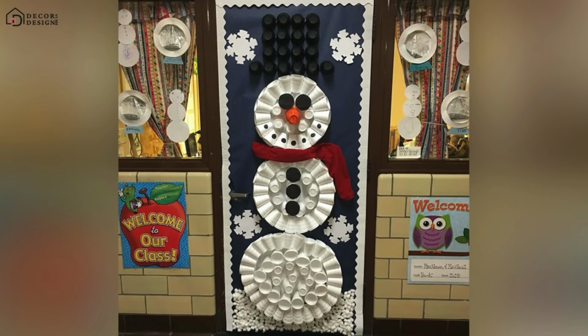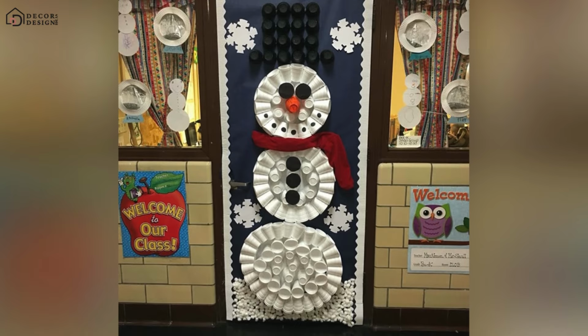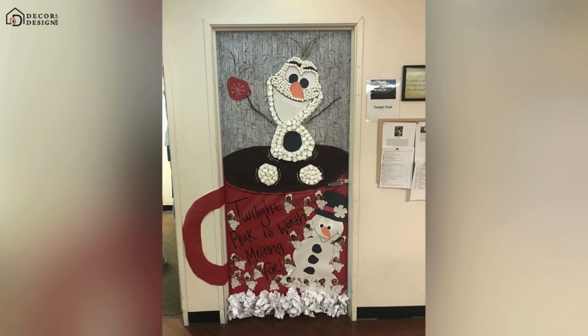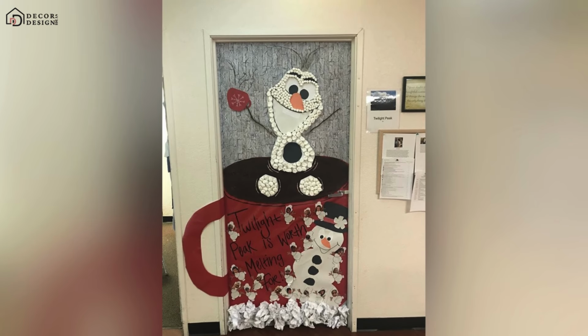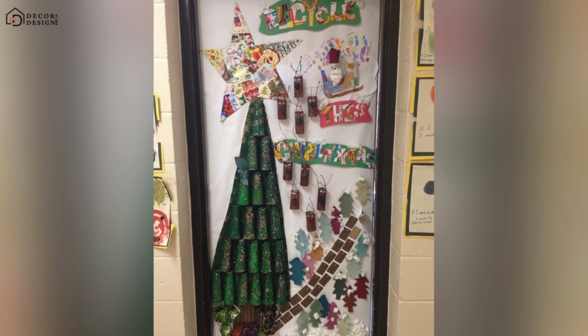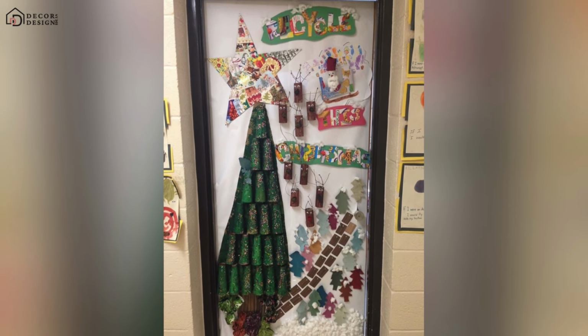What are some budget-friendly DIY ideas for classroom doors? Reuse old wrapping paper, cardboard boxes, and craft leftovers. Print free templates online or use recycled materials for a sustainable, low-cost design that still looks amazing.